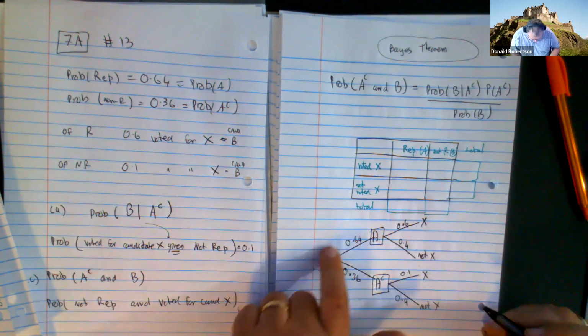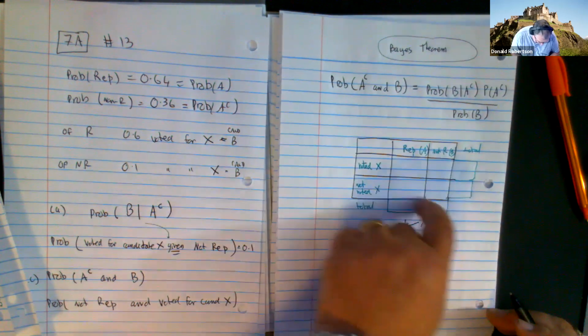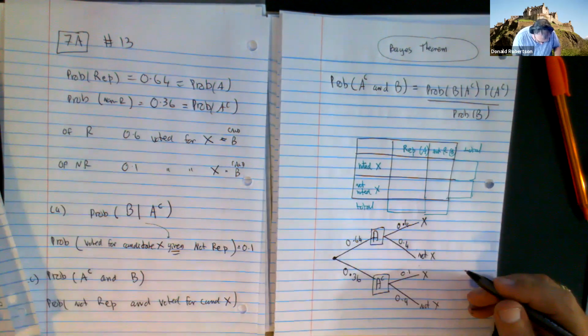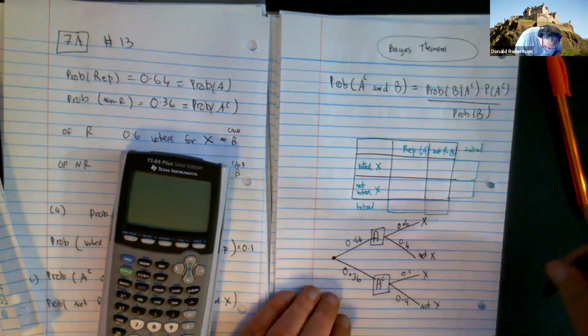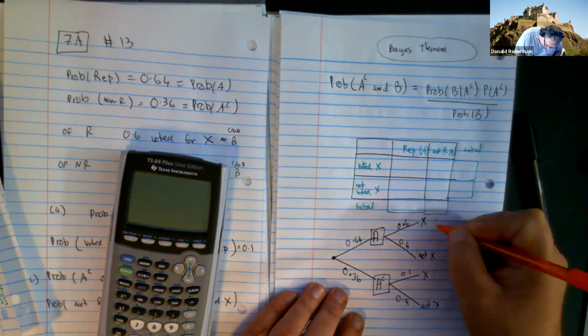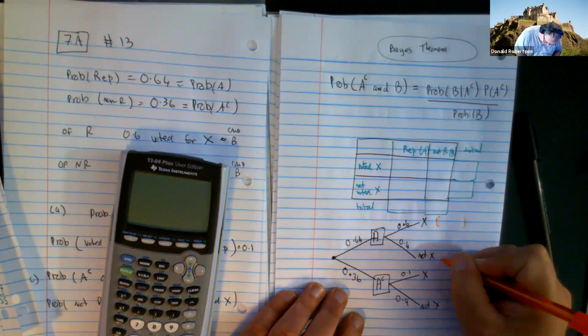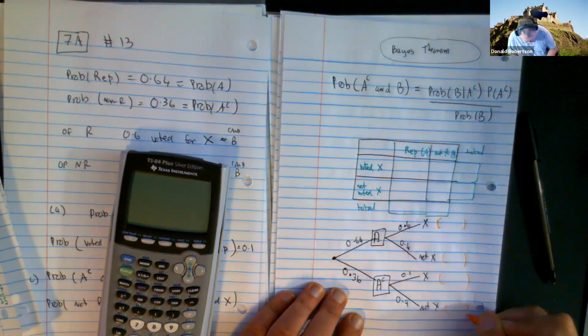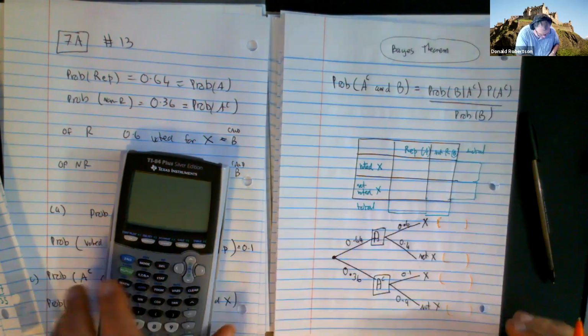Yes. So I'm creating this tree diagram, then I'm going to fill this table in. Essentially, to get the four answers that are going to go here, here, here, and here, we just multiply the pathways together.